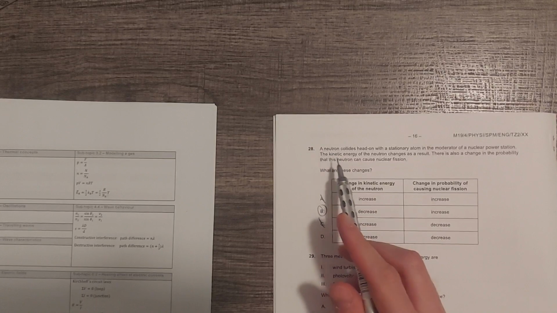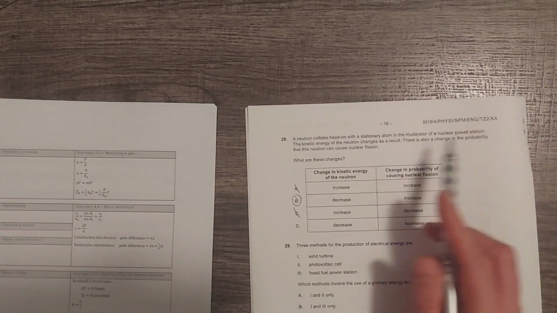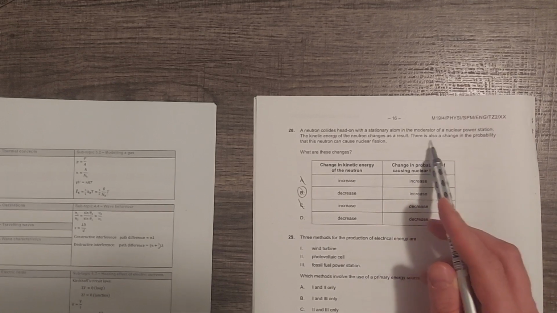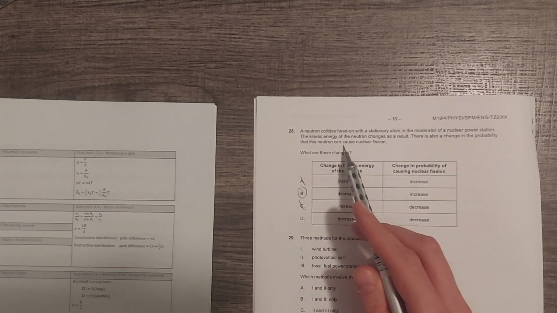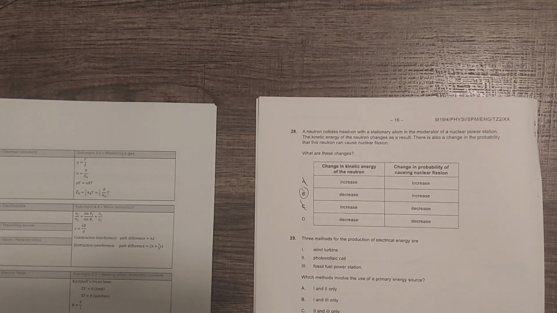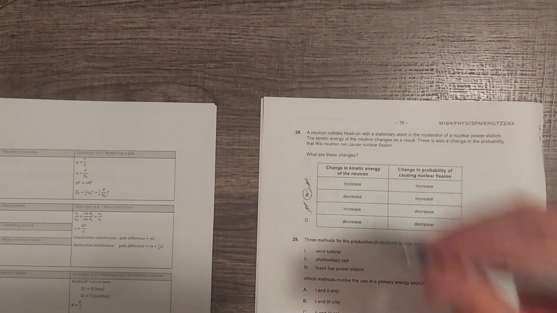All right, a neutron collides head-on with a stationary atom. Okay, so this is about moderators. What are these changes? So there's also a change in the probability that this neutron can cause nuclear fission. Okay, so the change in kinetic energy of a neutron when it hits a moderator, well, the entire point of the moderator, it hits a moderator, it must lose kinetic energy. So that immediately eliminates A and C.